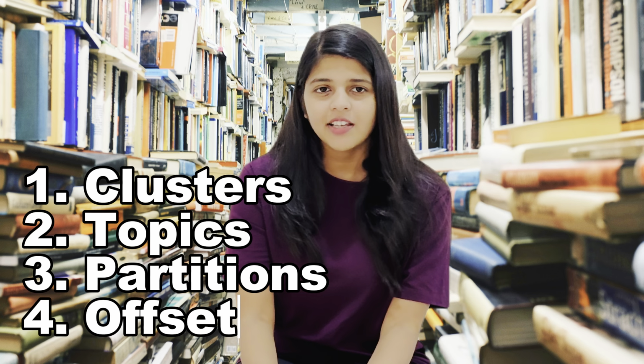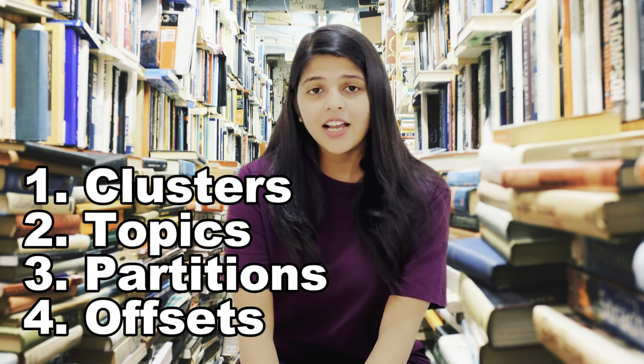So before we set up Kafka, let's have a quick look at some key terms you will encounter in Kafka. So let's start with the basics. In Kafka, we deal with four main concepts: clusters, topics, partitions, and offsets. Think of Kafka as a super organized library for your data.